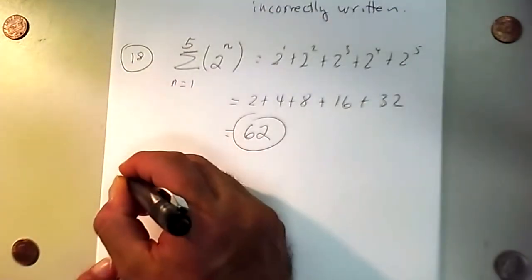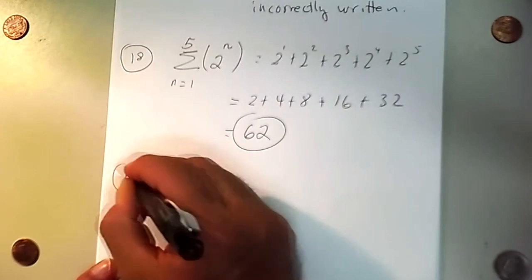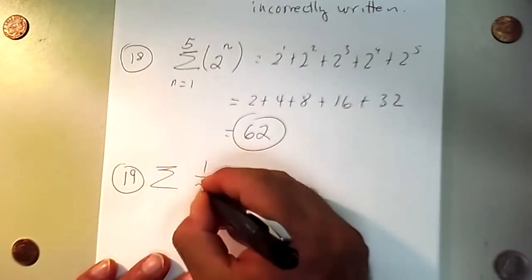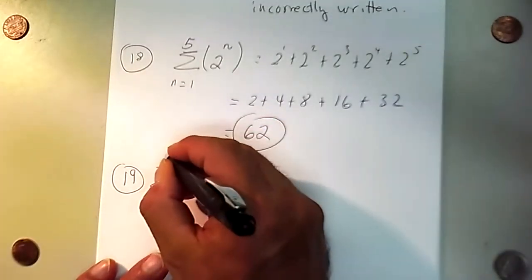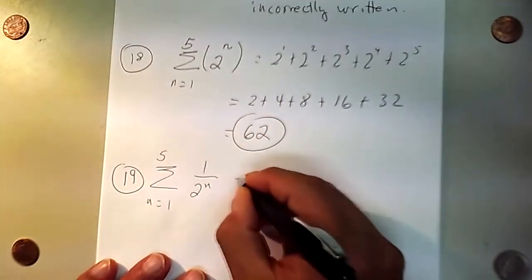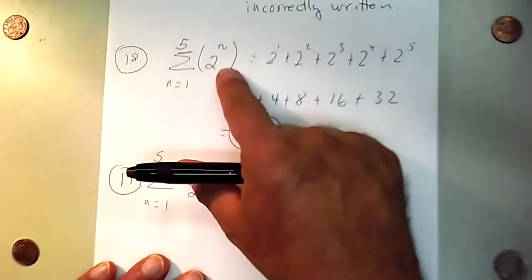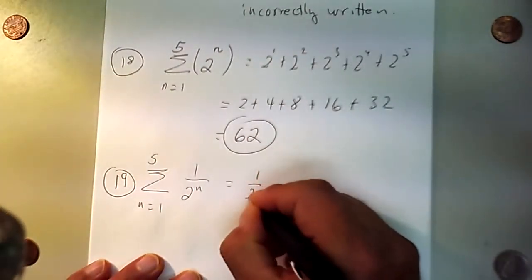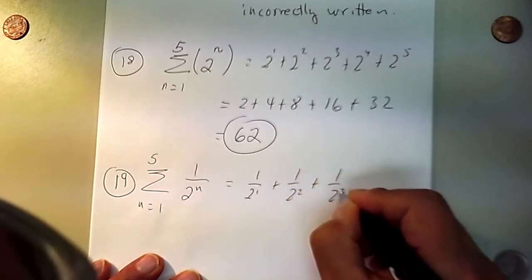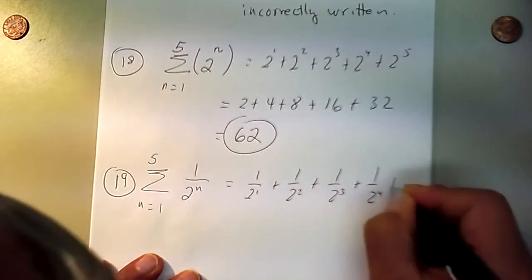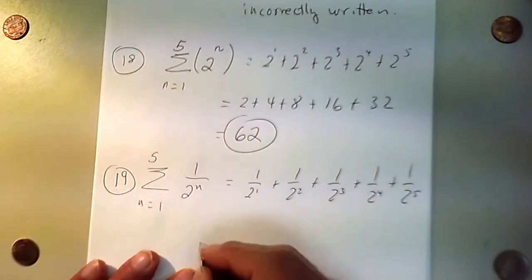And there's all kinds of additions or sums we can have. We can have 1 over 2 to the n from n equals 1 to 5. Mind, that's the reciprocals of those. So we have 1 over 2 to the 1 plus 1 over 2 squared plus 1 over 2 to the third plus 1 over 2 to the 4 plus 1 over 2 to the 5.